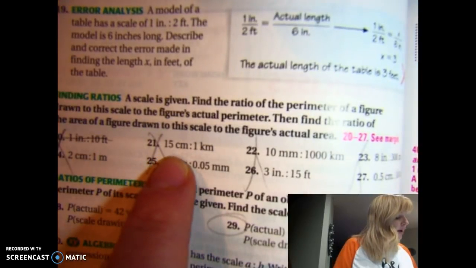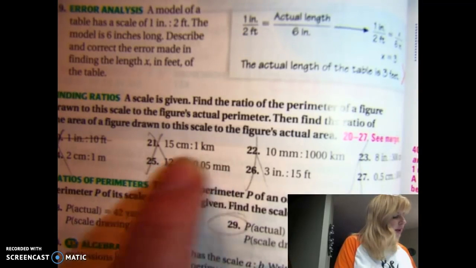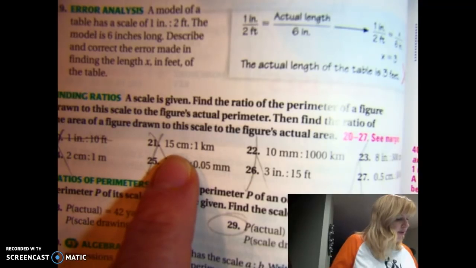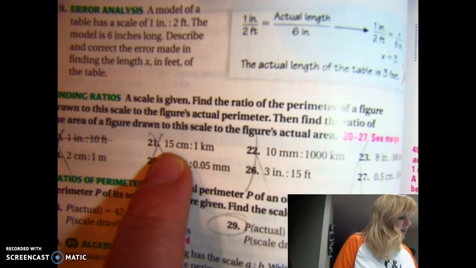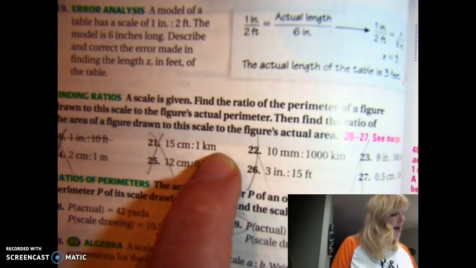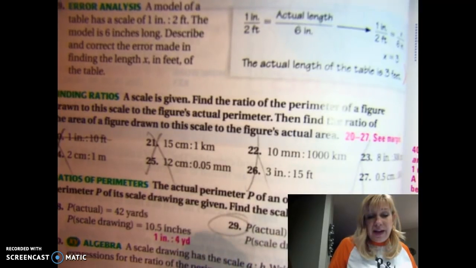For number 21, 15 centimeters is to 1 kilometer. Well, what you need to do for this one is you would need to do 15 times 15, which is 225 centimeters squared would be in your drawing, and it would be 1 kilometer squared in actuality. I hope that I explained that well.